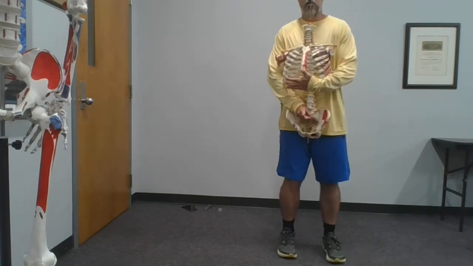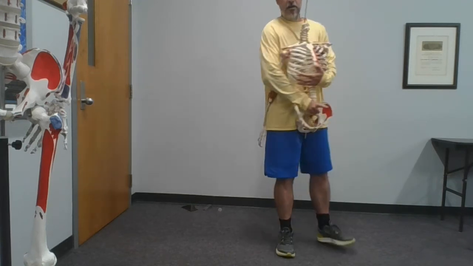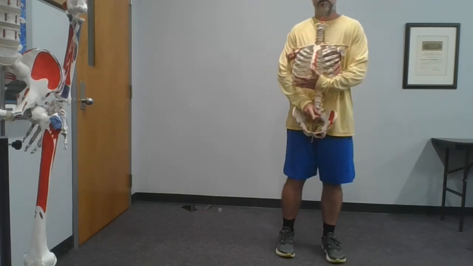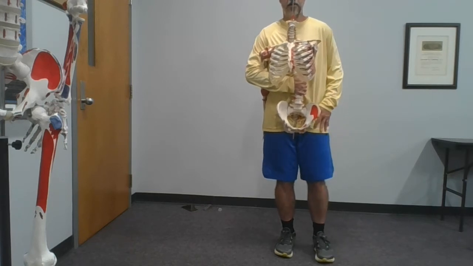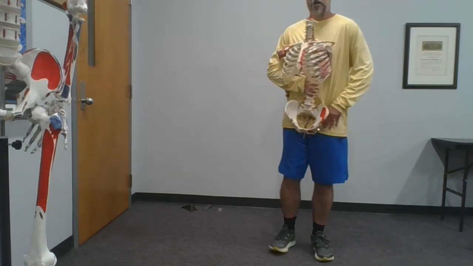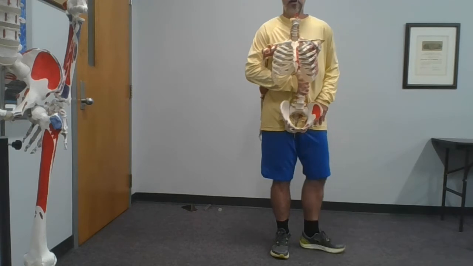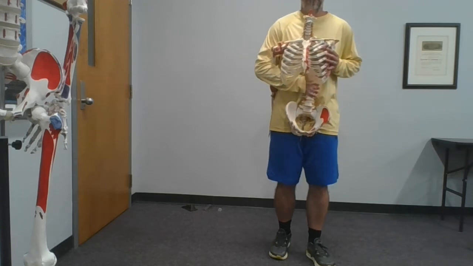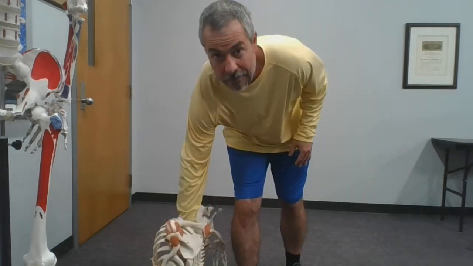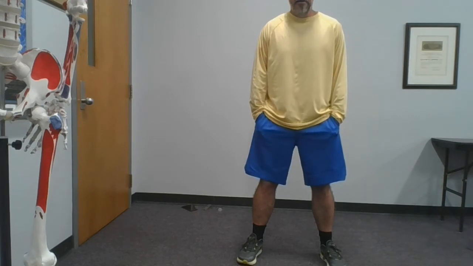External, internal, external, internal. Get it? Left hip, external, internal, lateral, medial, external, internal, external, internal. Got it? All right. Now, without the help of the skeleton, this is where it's going to get a little trickier.